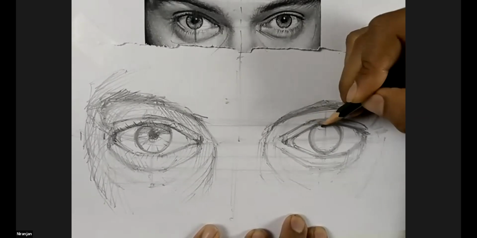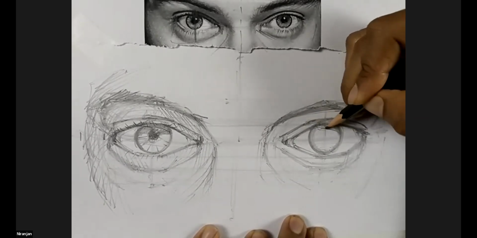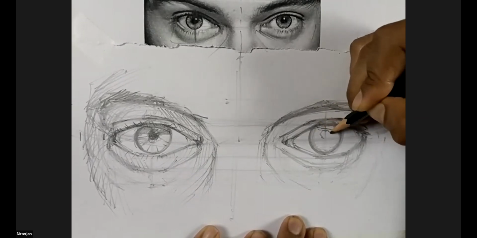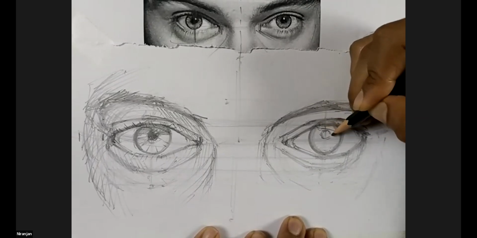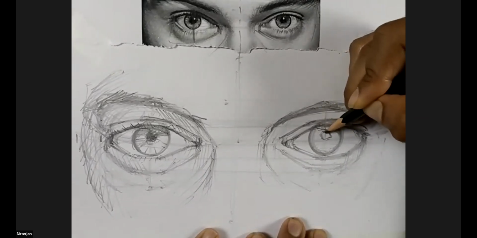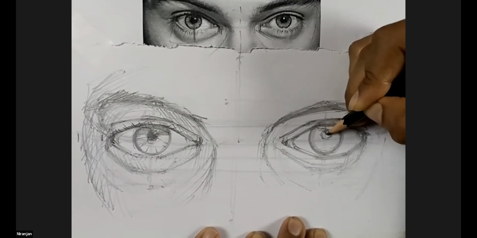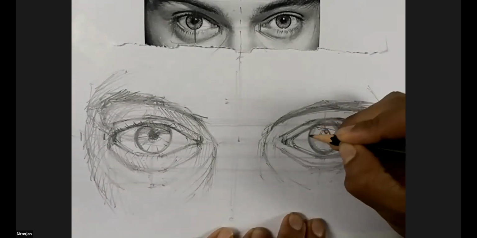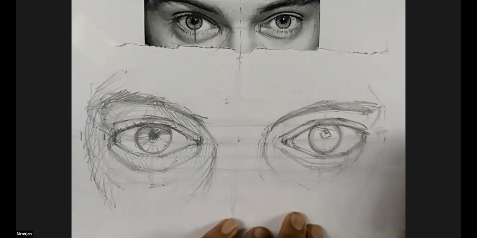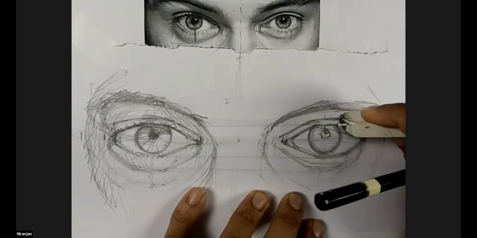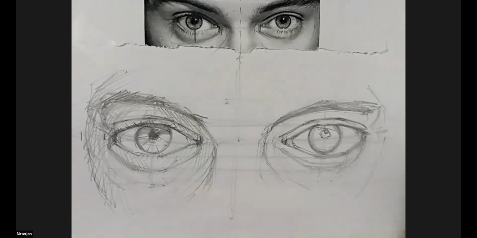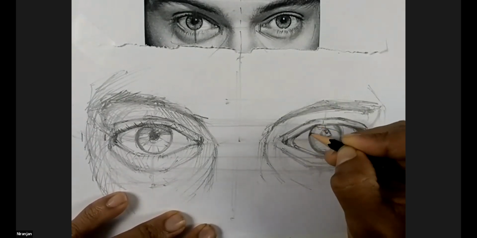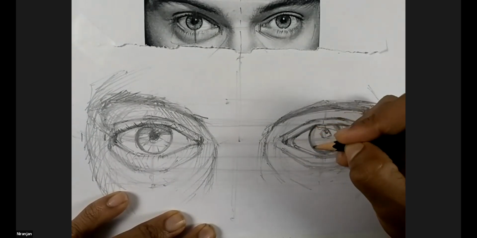So here as well, there is this top area. So I can just add this. I can just show this shade here. So now you can darken these outer edges.